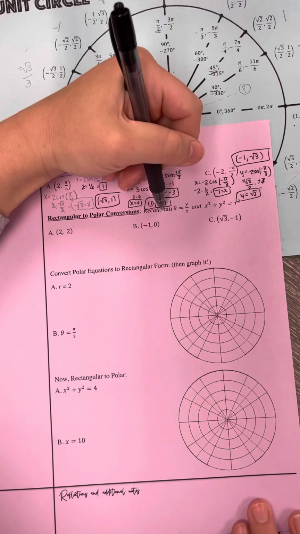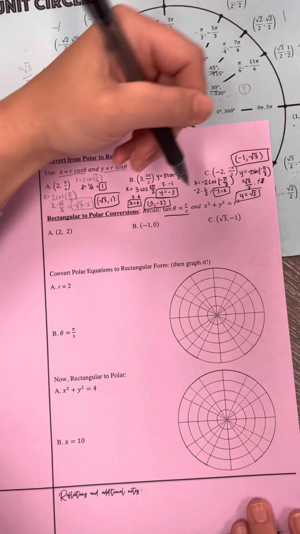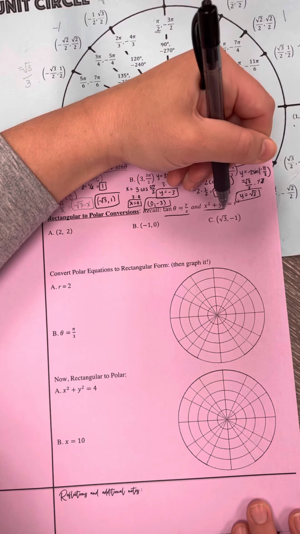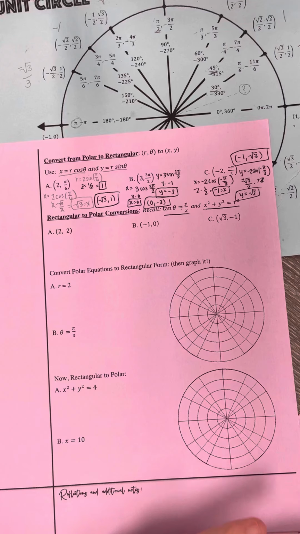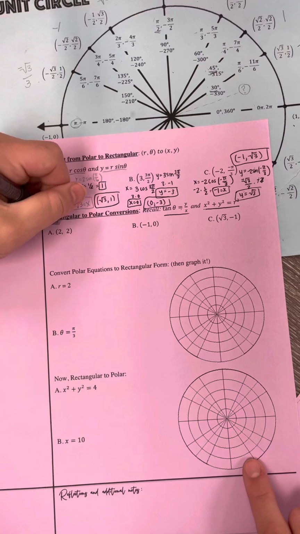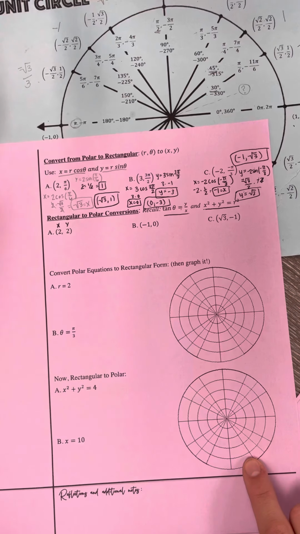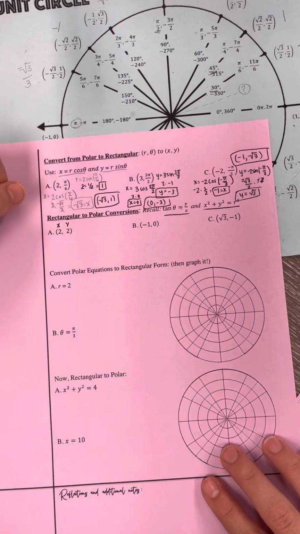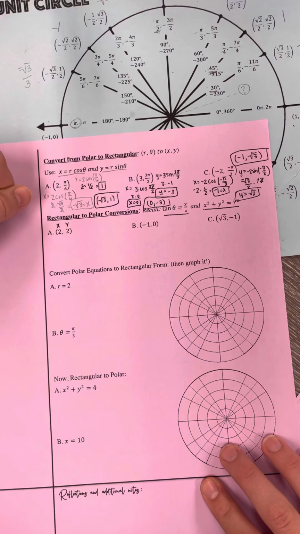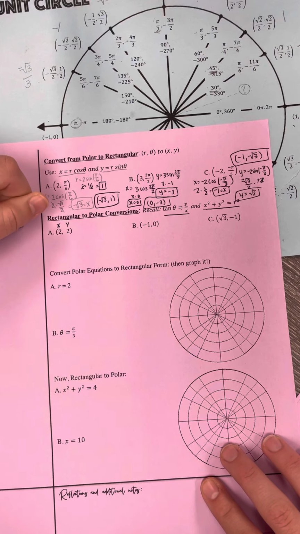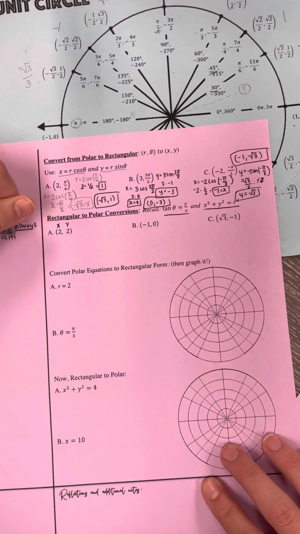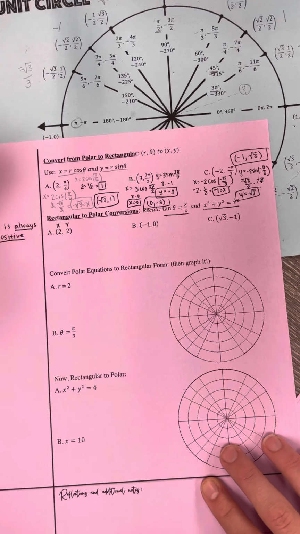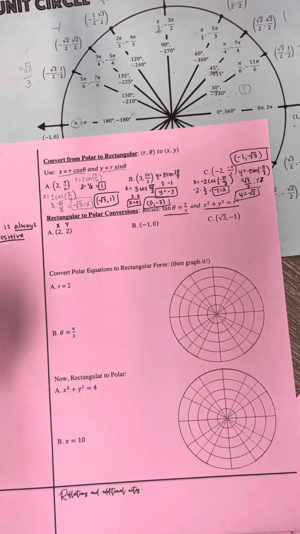So we're going to be using our tangent is equal to y/x, and x squared plus y squared is equal to r squared, since we have to find both of these things. So 2, 2. This is x and y. Now, in this situation, r is always positive. All right, just keep that in mind.